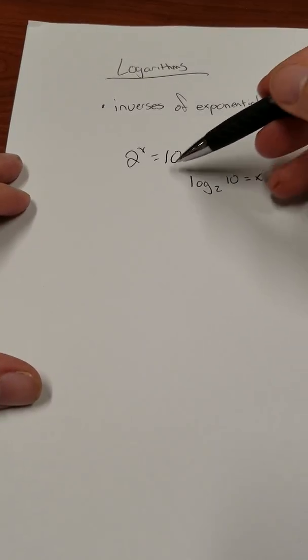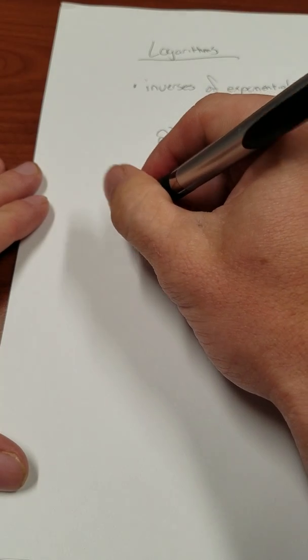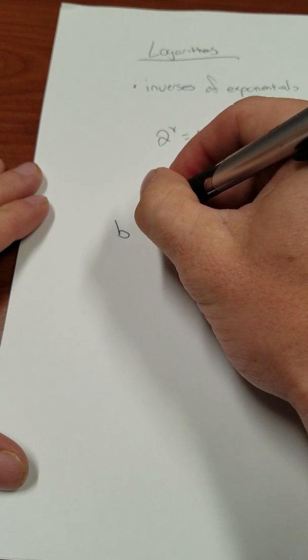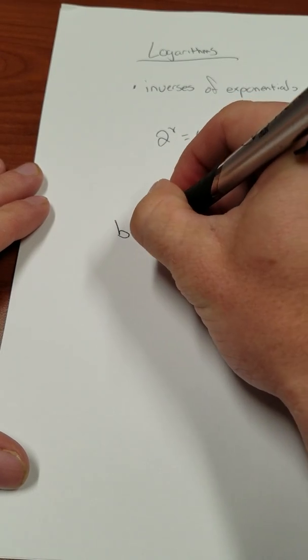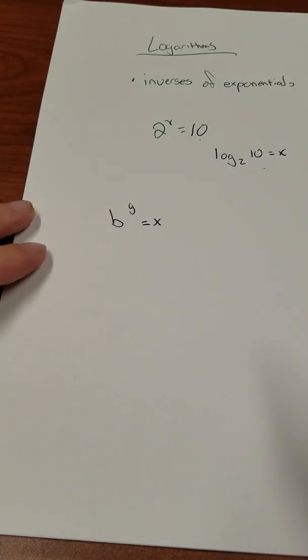Now the question is, how do we go from here to here so that we can solve it, and then how do we solve that? So that's what I'm going to talk about in this video. So let's start off with a basic problem. b to the y equals x.